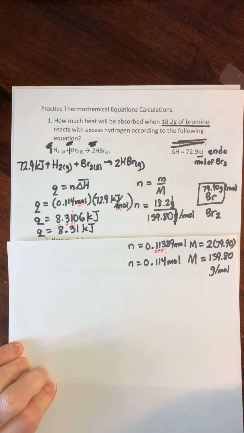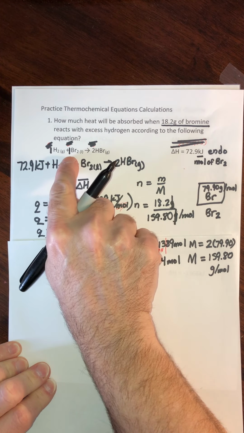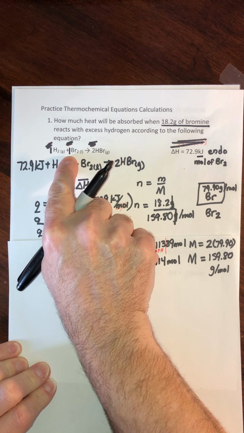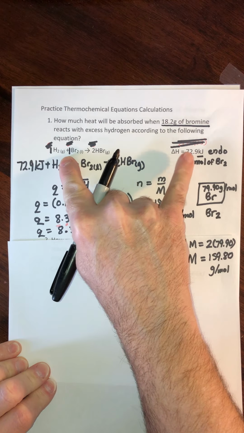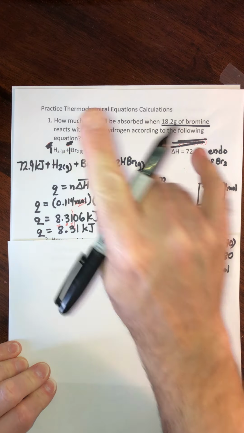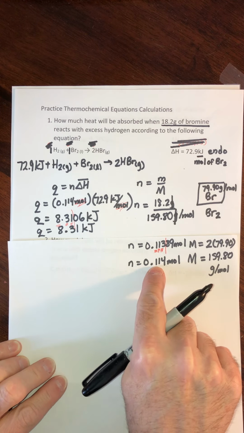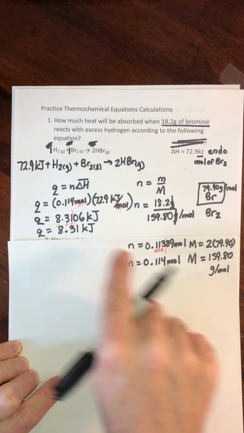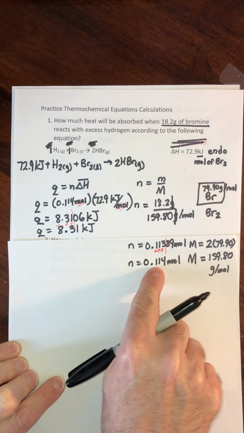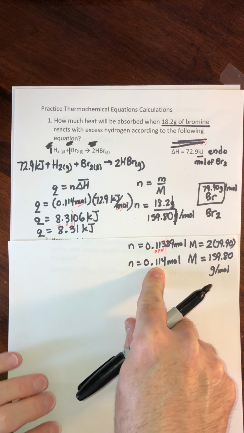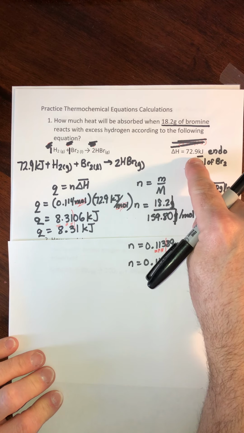Now let's talk about this making sense. This equation says if you reacted 1 mole of the bromine, then you should get 72 kilojoules. So 1 mole gives you 72 kilojoules. But you're reacting 0.1 mole. You're reacting only 1/10 as much, right? Instead of 1, you're reacting 0.1. So if you're reacting only 1/10 of the amount of bromine, then you should only get 1/10 of the energy.